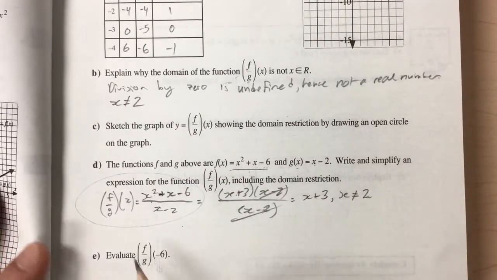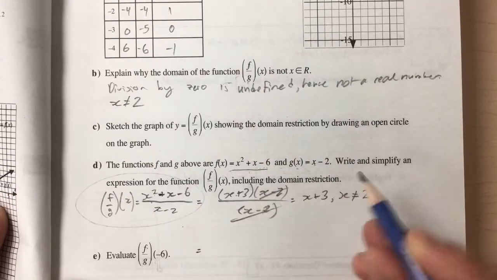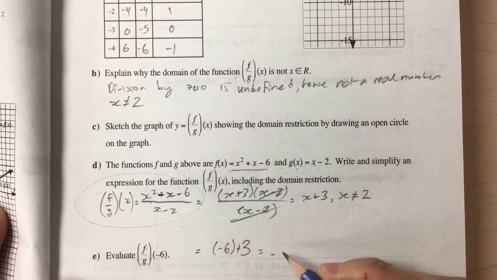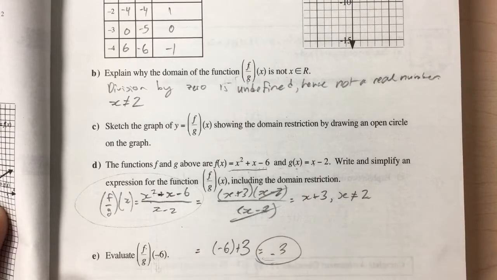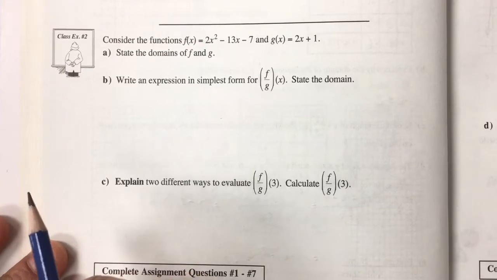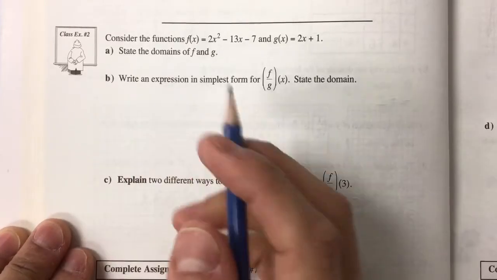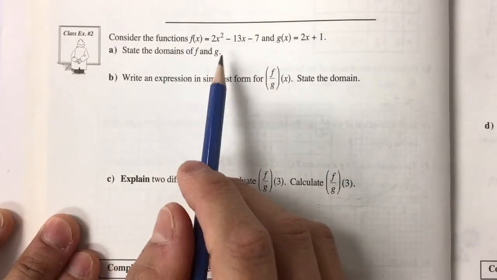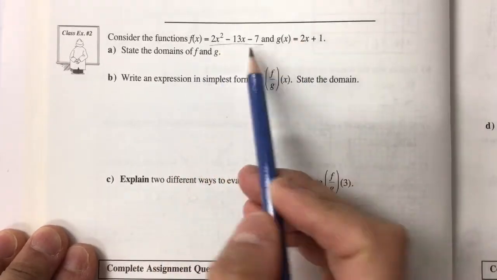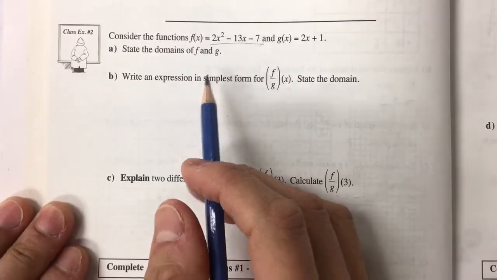Now we want to evaluate f divided by g of negative 6. This is going to equal negative 6 plus 3, which is going to result in negative 3. Now solving operations with functions when we're looking for the quotient of two functions is pretty much the same as what we've been doing up until this point. With the product of two functions and the addition and subtraction of two functions, the only difference is this additional step of factoring whatever trinomial is given to us in the equation.